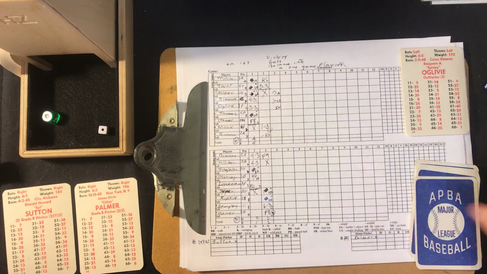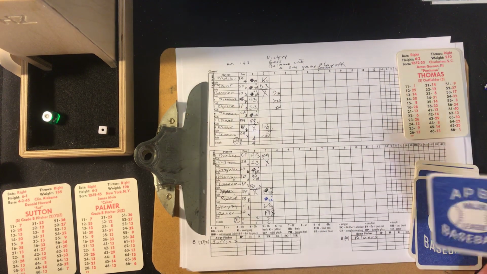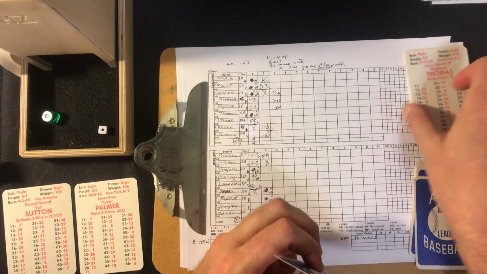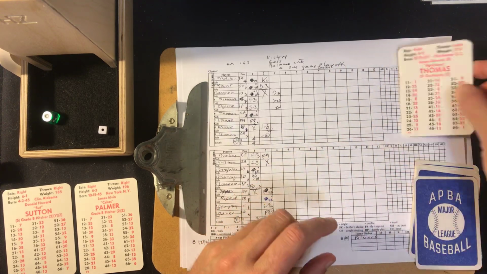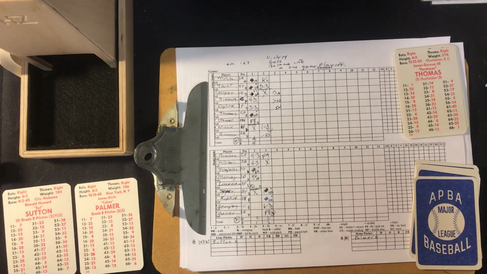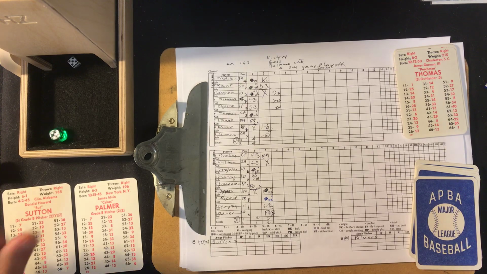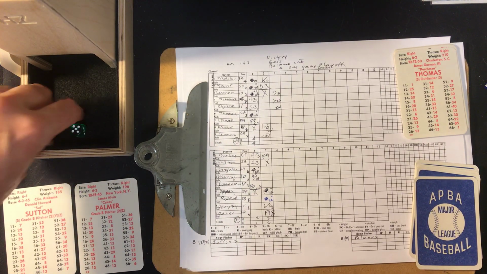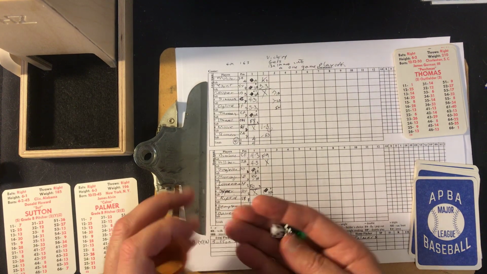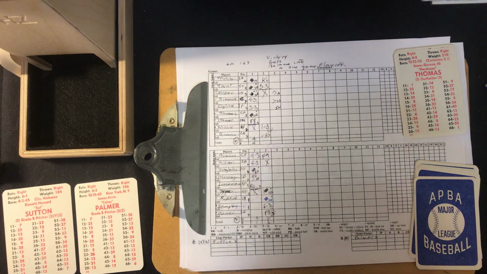All right, so second and third, Ben Ogilvy, and we're going to walk Ogilvy intentionally. Intentional walk to load the bases. That way we can bring the infield in against, and with APBA you got to roll. So when you walk somebody, you roll, see what would have happened. Oh, 55, okay. Somebody would have scored there for sure. All right, let's hope we can get out of this now.